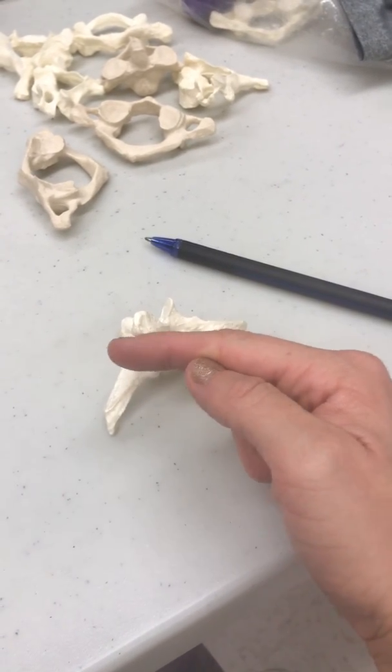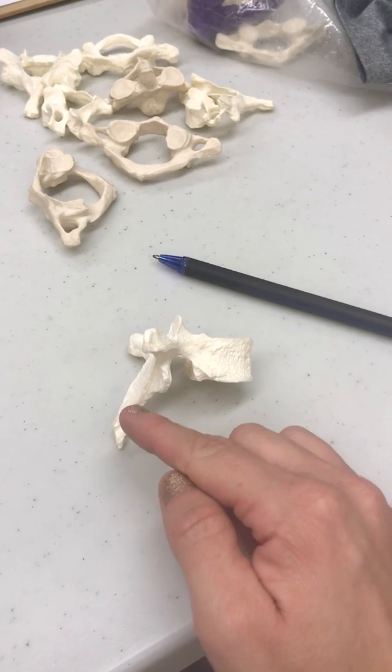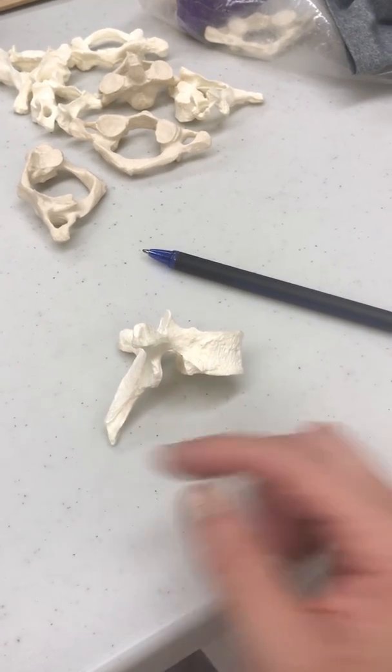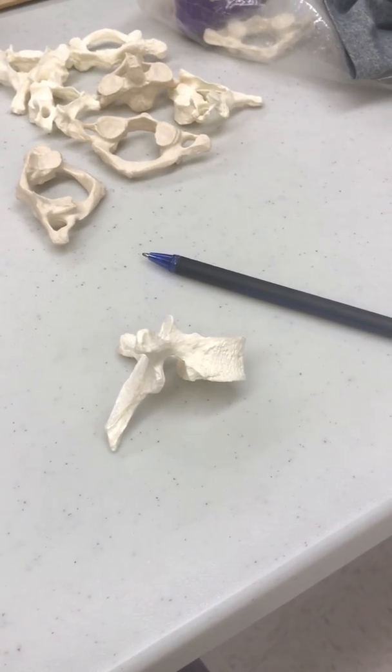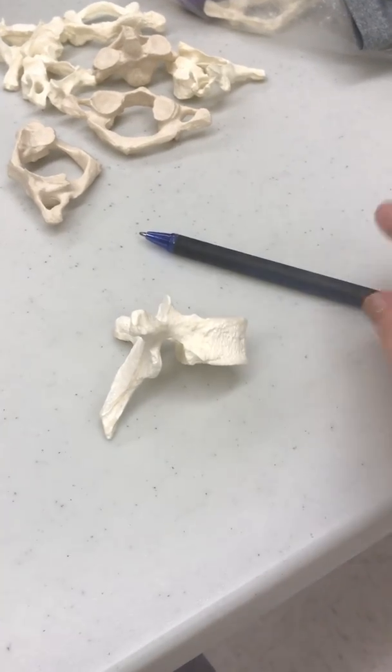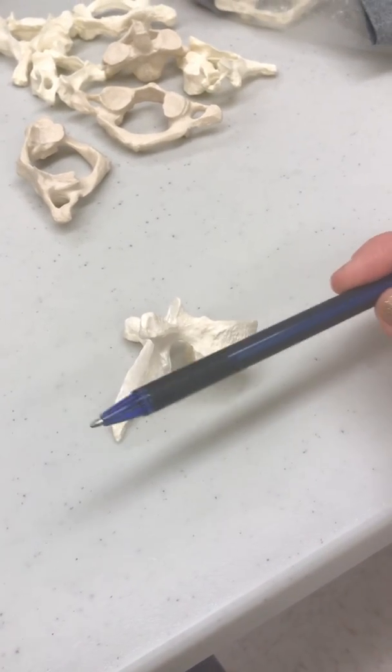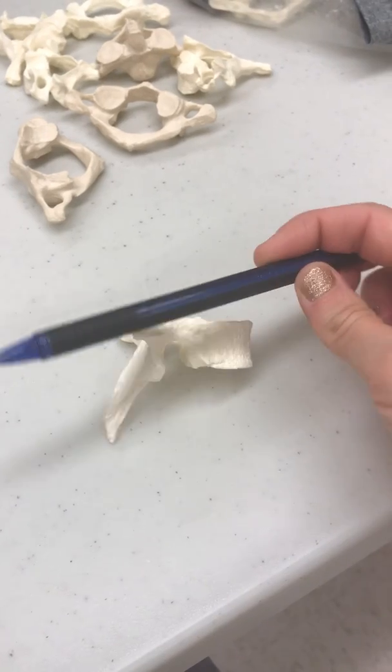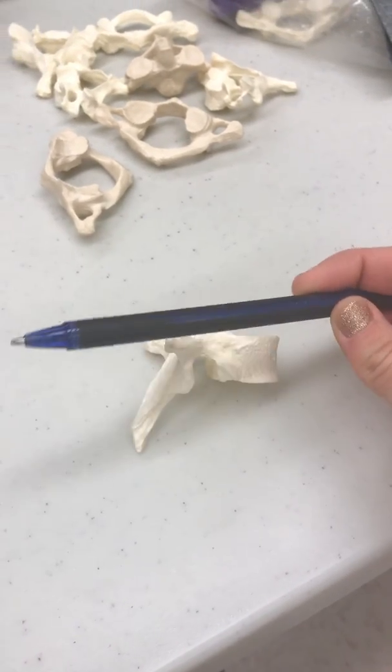It's going to come up, up, up, up, up. And these are going to be a lot shorter. They're going to be a lot fatter, resembling those of a lumbar vertebra. You're also going to see the angle of the thoracic vertebra change as it comes out.